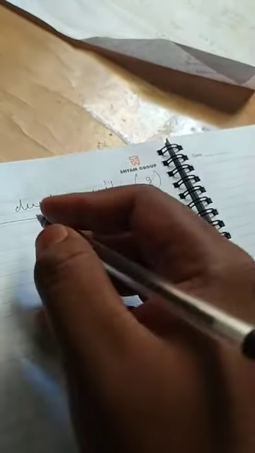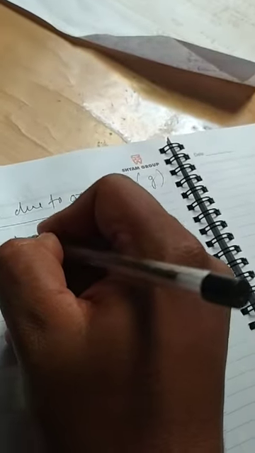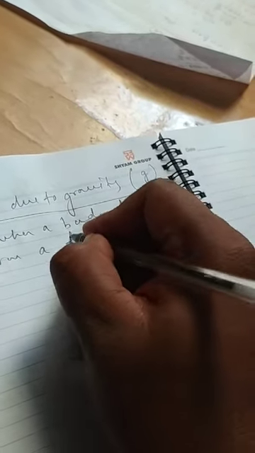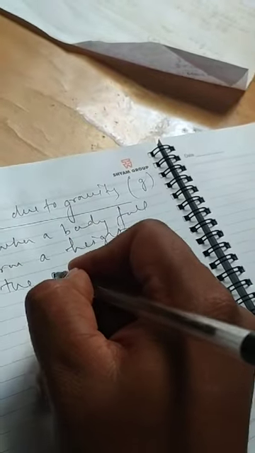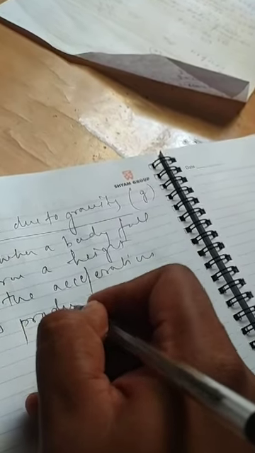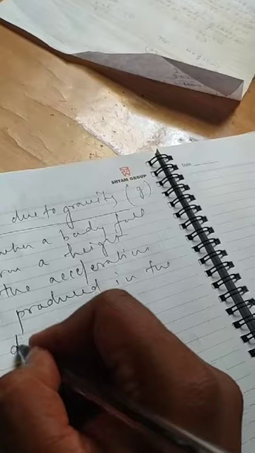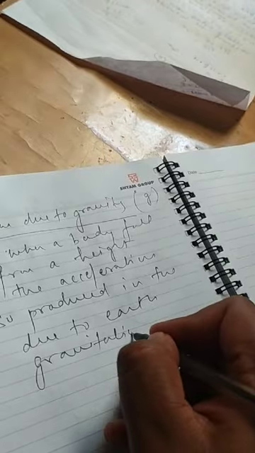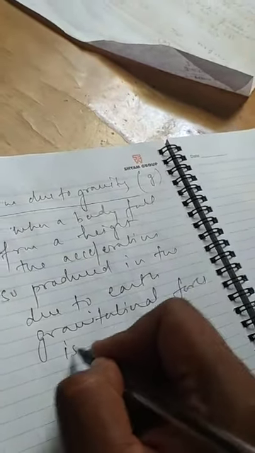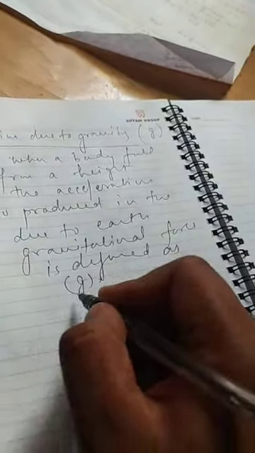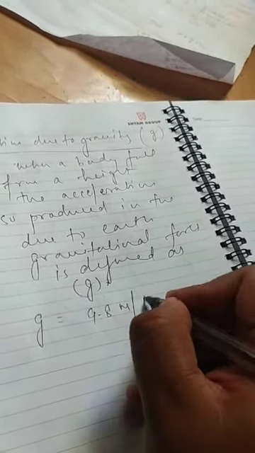When a body falls from a height, the acceleration so produced in the body due to the earth's gravitational force is defined as g, and the value of g is equal to 9.8 meter per second square.